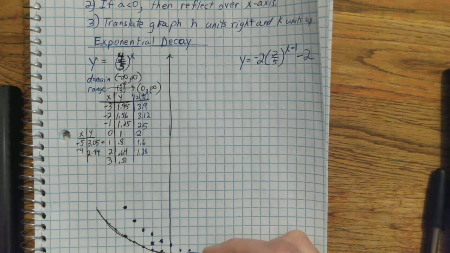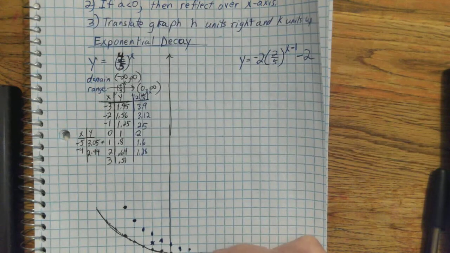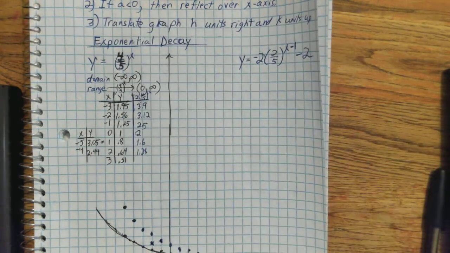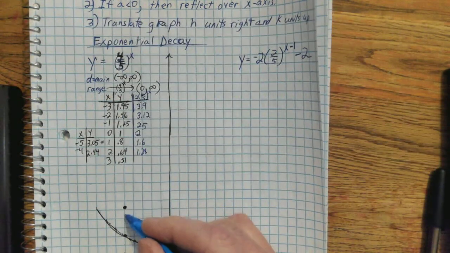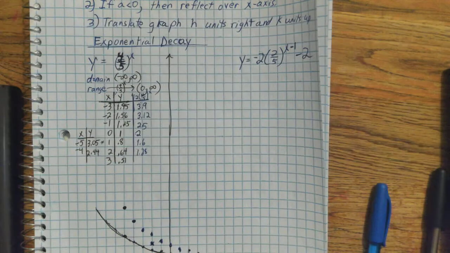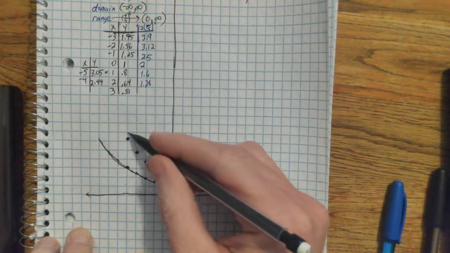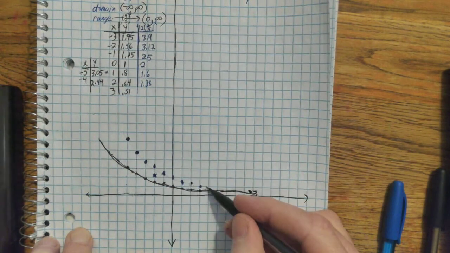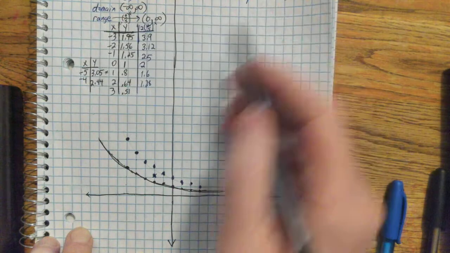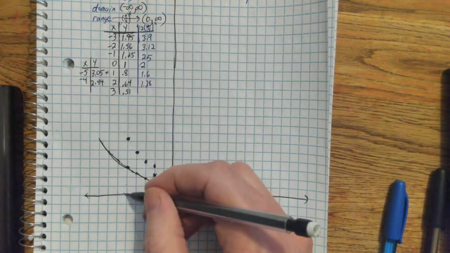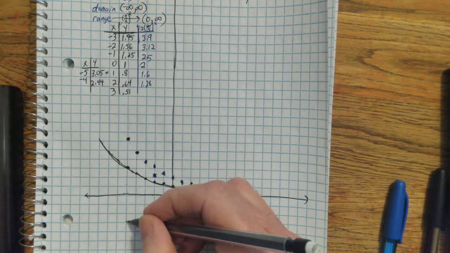Okay. This will be a little higher. 1.28. And this is right at 1 when you get here. So, if I reflect all these here, I'm right around 6. I'm going to use a pencil for the reflection. So this is kind of y equals 2 times 2/5 to the x. So I'm going to reflect all these, and that's right around 6. So it'll be -6 here.